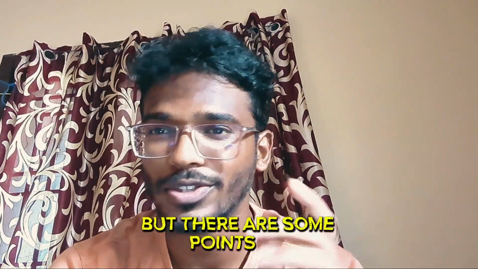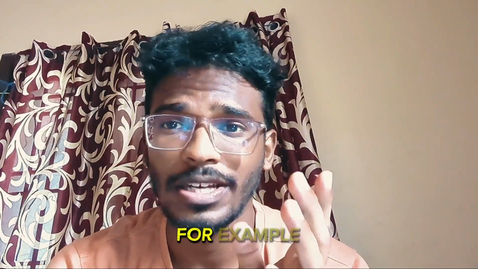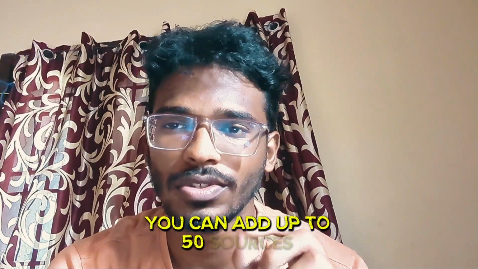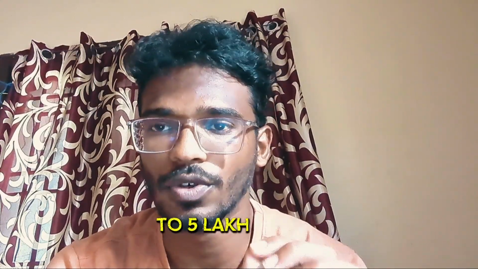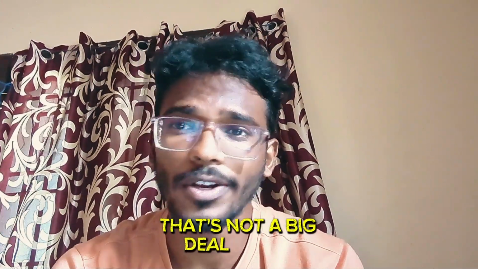But there are some points to keep in mind. The free version has limitations. For example, you can add up to 50 sources for a notebook, and each source can have up to 5 lakh words only. For most people, that's more than enough. That's not a big deal. Audio generation can take a while, but it's still in the beta version, so we cannot blame it.